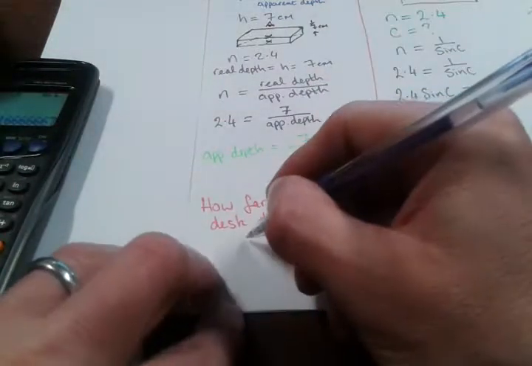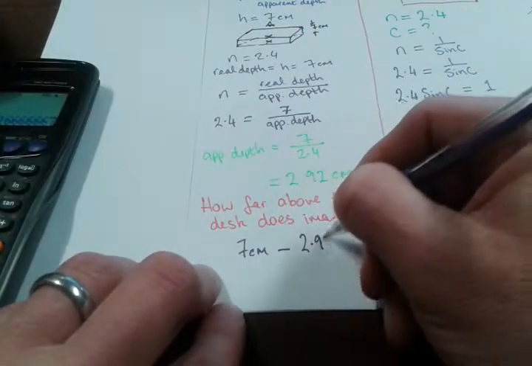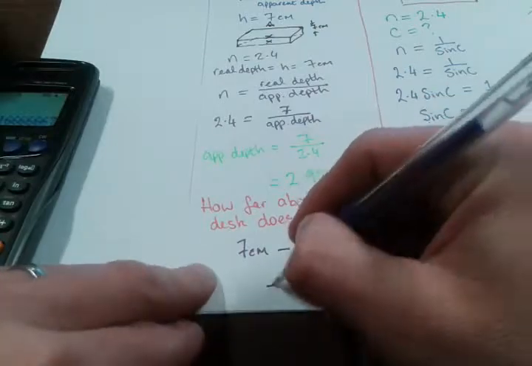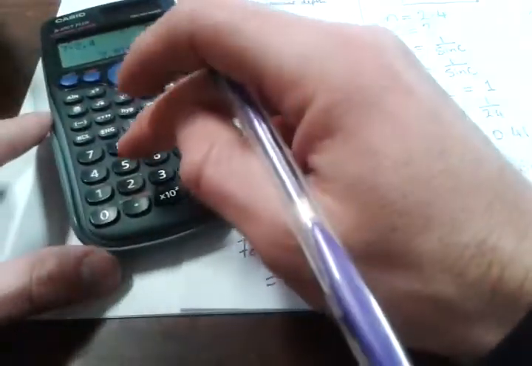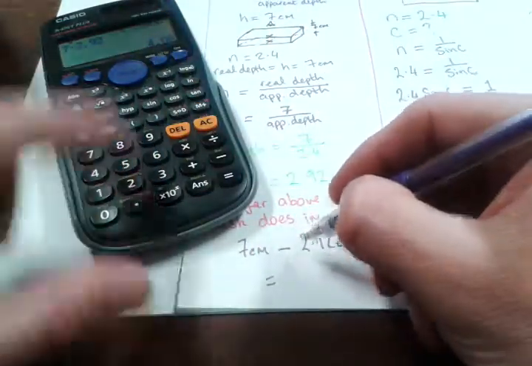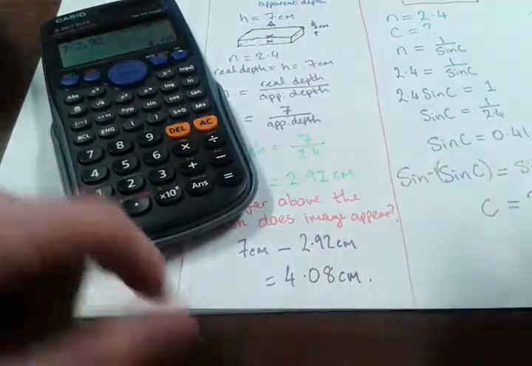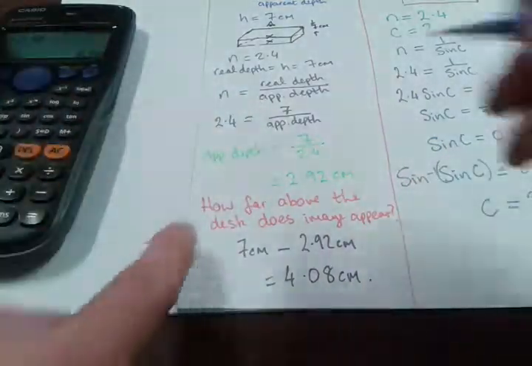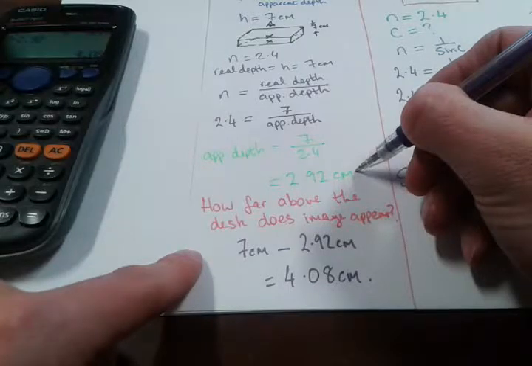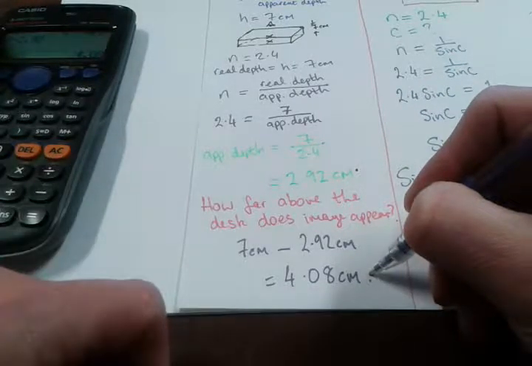Well, how far above? It would be 7 centimeters minus your 2.92 centimeters, which will give you a value of 4.08 centimeters, if that's what was asked. So this, if it's asking you what your apparent depth is; this, if it's asking you how far above the desk does the image appear.